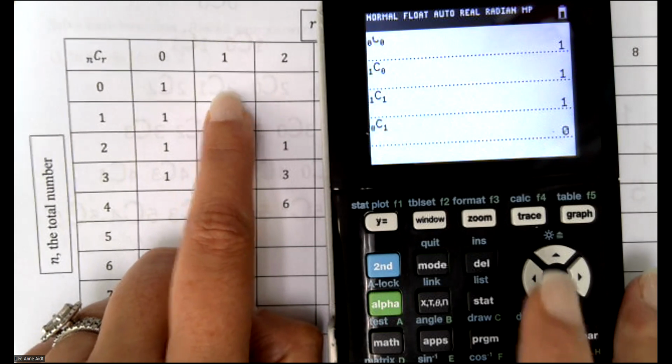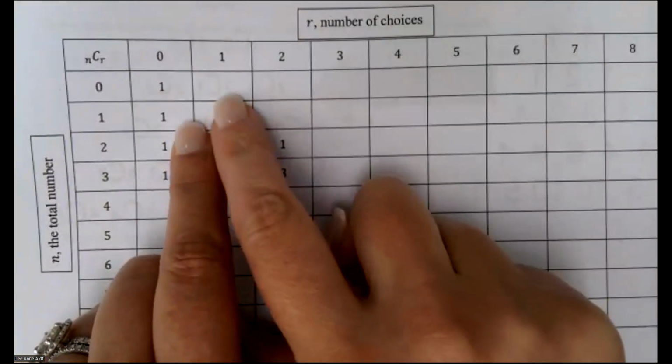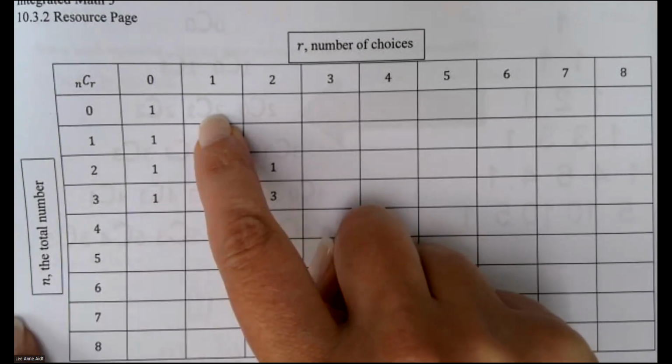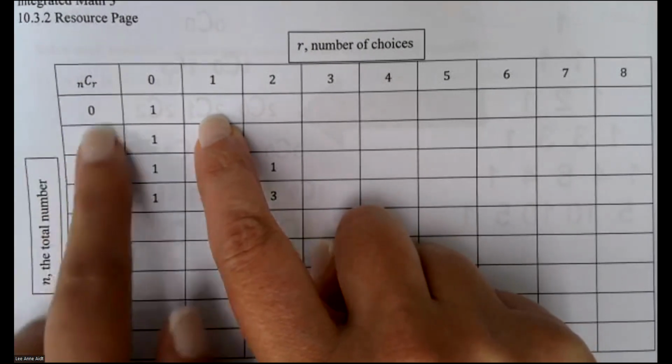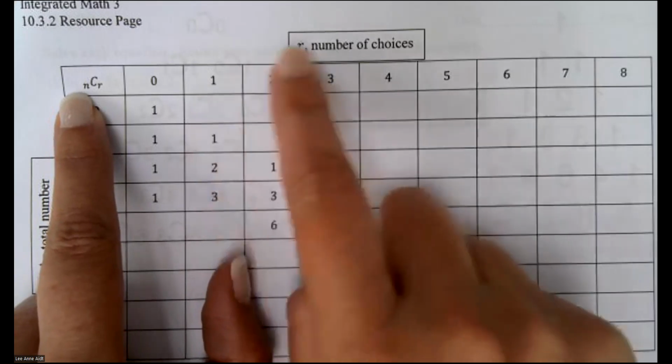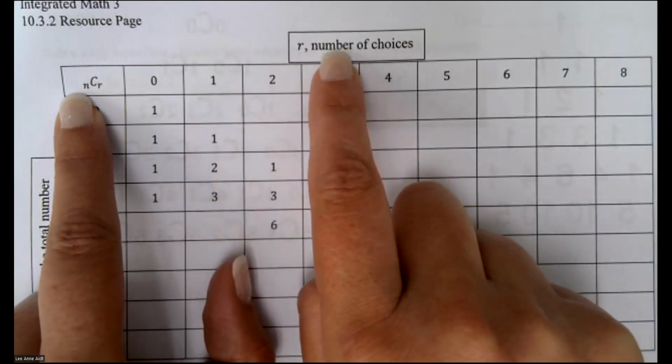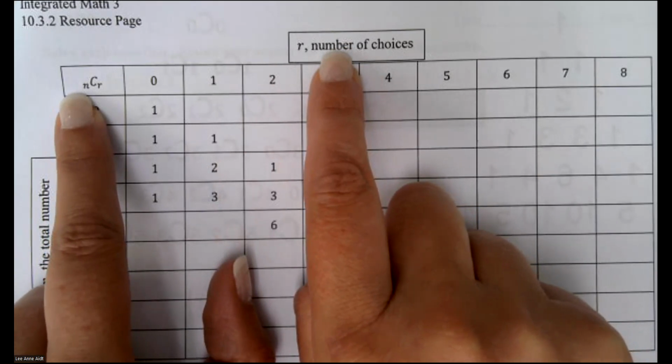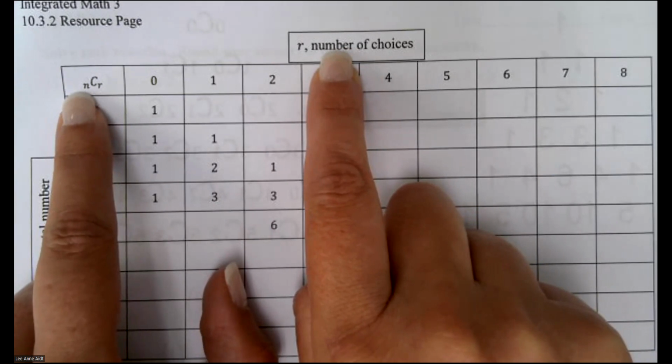Okay, let's think about why this box isn't actually possible. Because N is the total, and R is the number of choices out of that total. Can you have more choices than your total? No. So what I'm saying is N always has to be the bigger number.